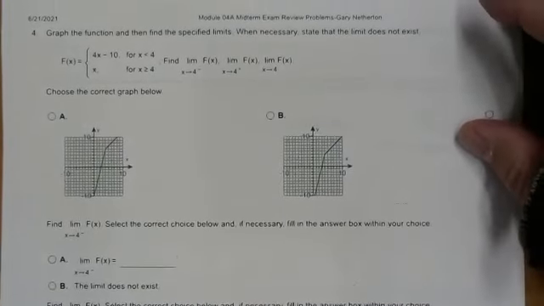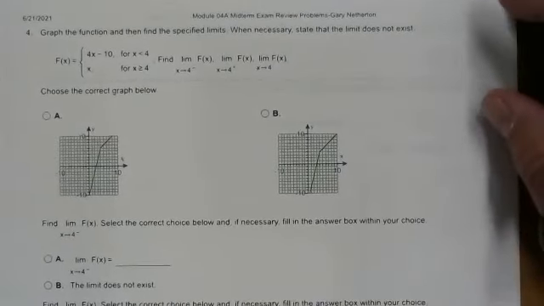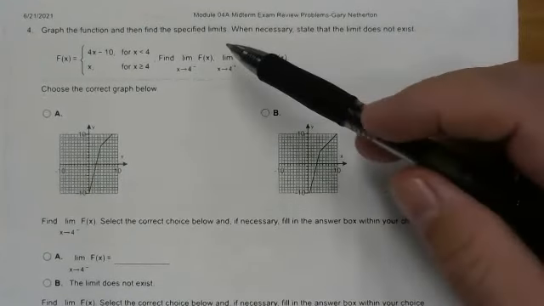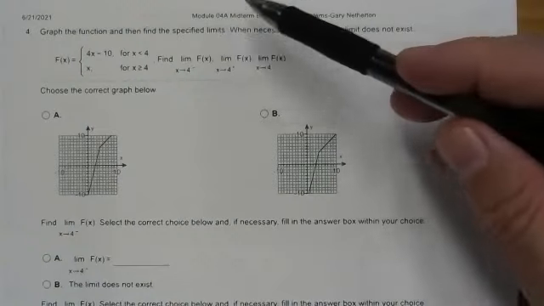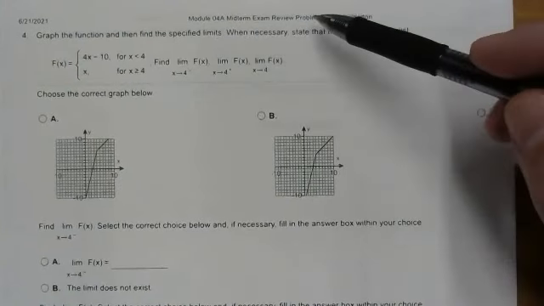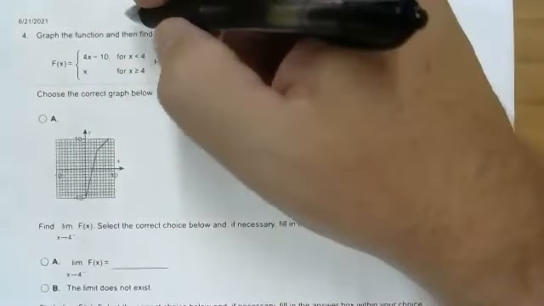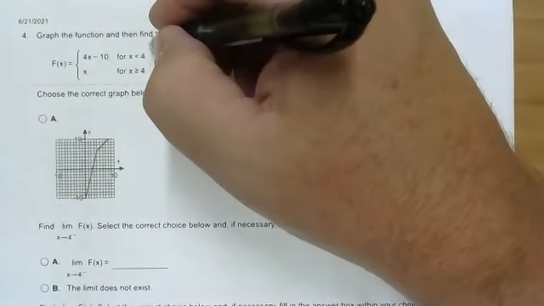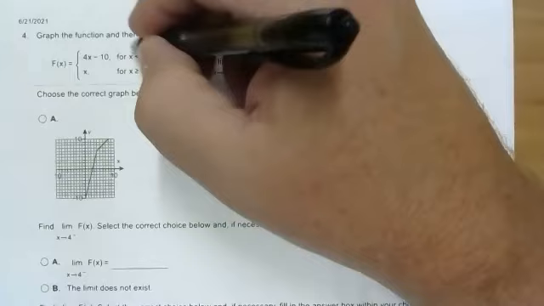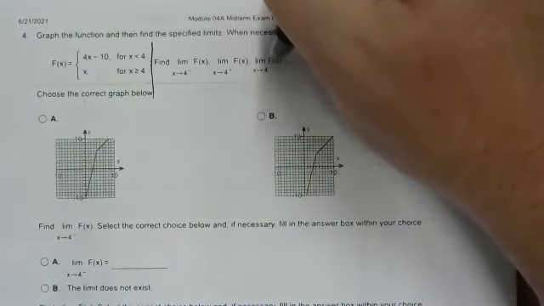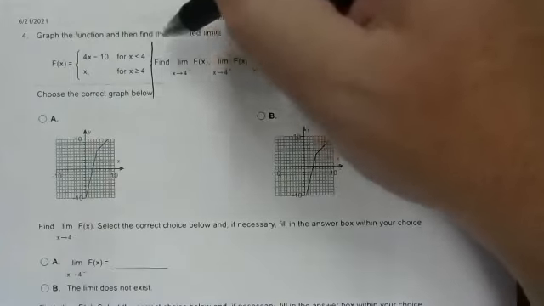So let's look at the problem, and I'll try and draw the graph for you and show you what's going on. Graph the function and then find the specified limits. When necessary, state that the limit does not exist. So here is my function. Here's my function, and then here are the questions for the problem.